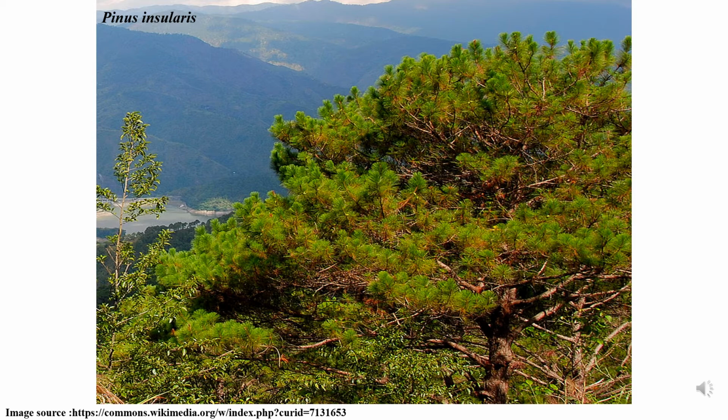The morphological feature that can be easily seen is that the branching in this tree is very widespread. The branching is not like that of the earlier two species. If you have noticed, the earlier two species were conical in shape, but this plant has branches spread outside like a normal tree, not like a conical tree.